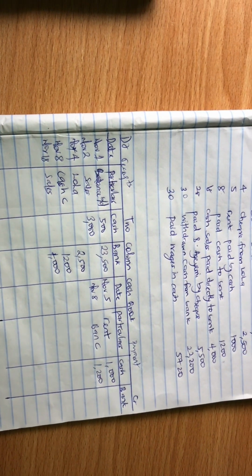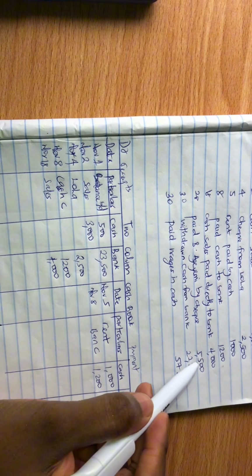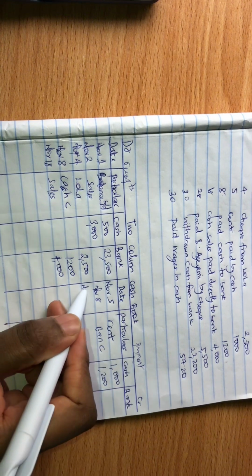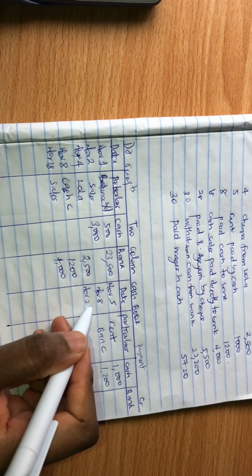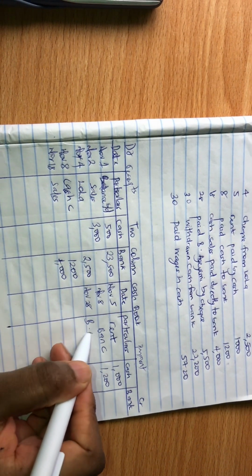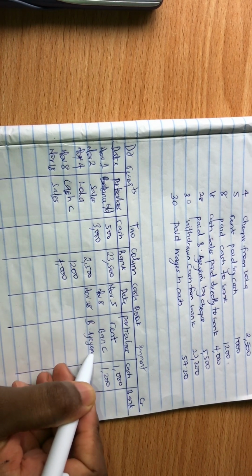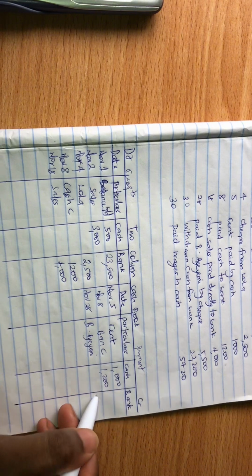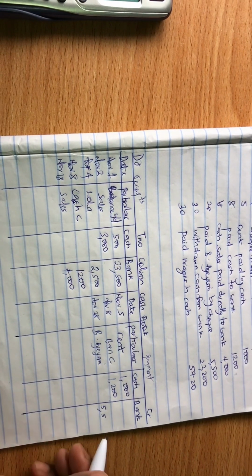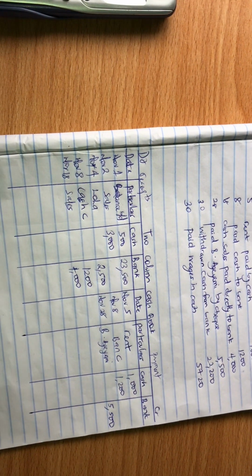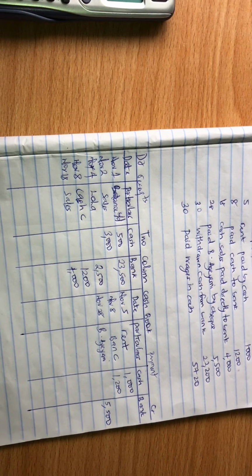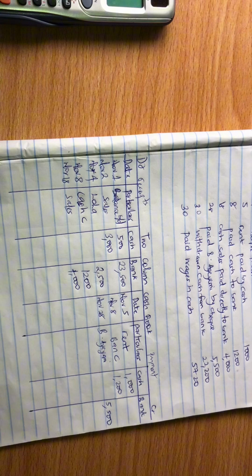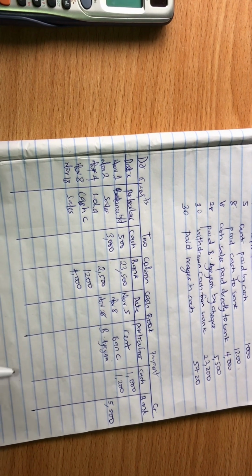November 28th, they paid BIAME by check 5,500 naira. This is a payment, it's going out, so it's going to be credited. November 28th, BIAME by check, under bank 5,500 naira. November 30th, they withdrew cash from bank. This one too is a contra entry because you are withdrawing cash from bank, so bank and cash are involved.